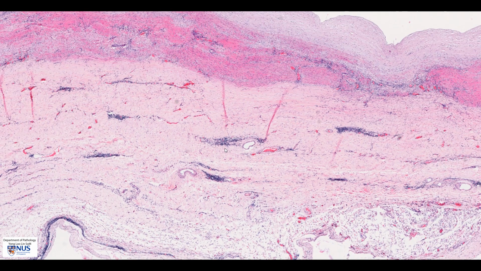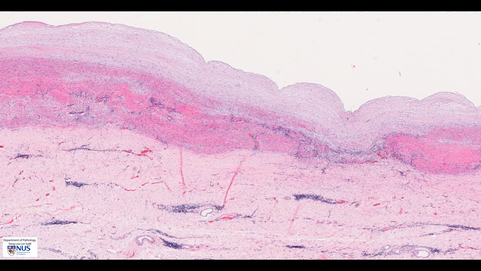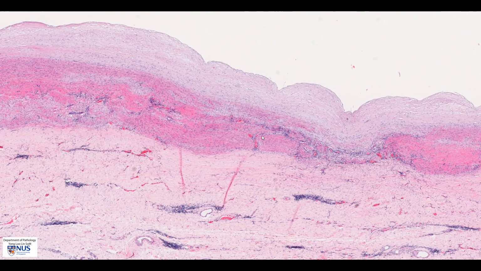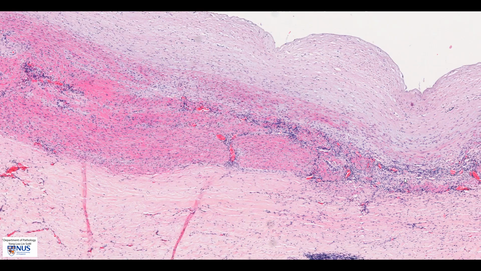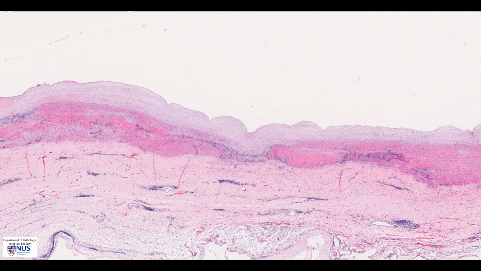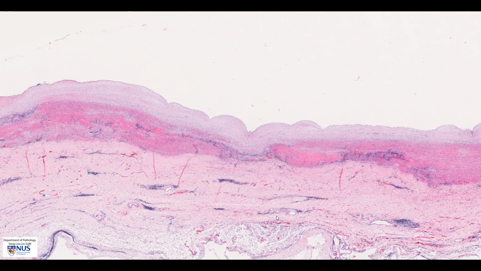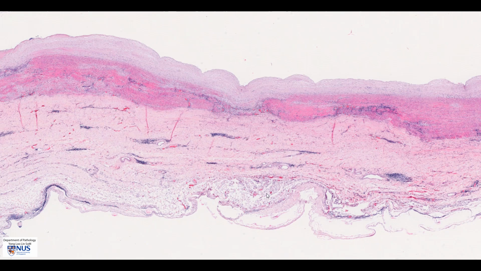And as a result of obliterative endarteritis of these small vessels, the tunica media becomes atrophied with replacement by fibrous tissue, and this gives rise to an irregular appearance of the tunica intima, and the loss of tunica media also weakens the wall of the aorta, which predisposes it to aneurysm formation.